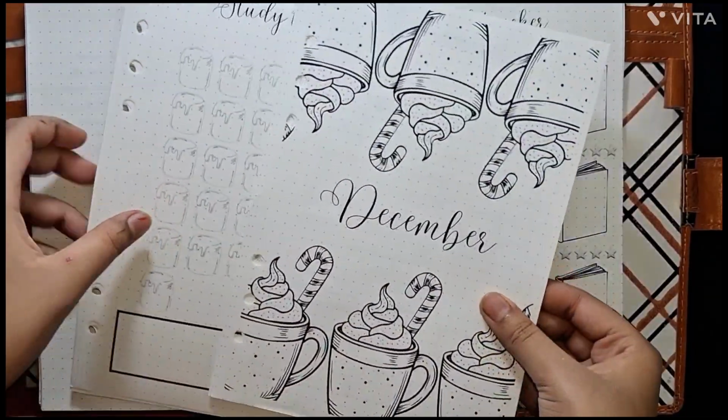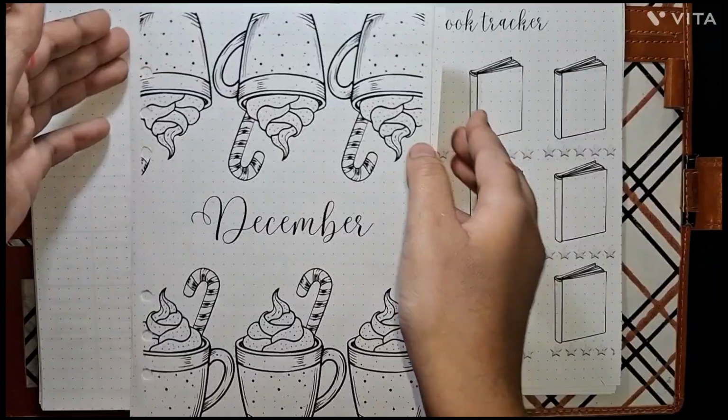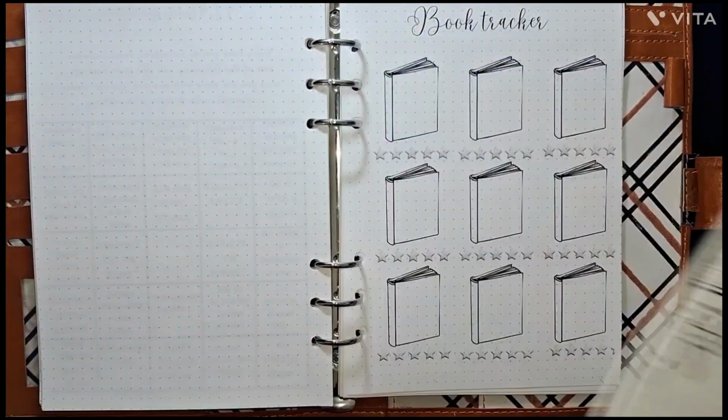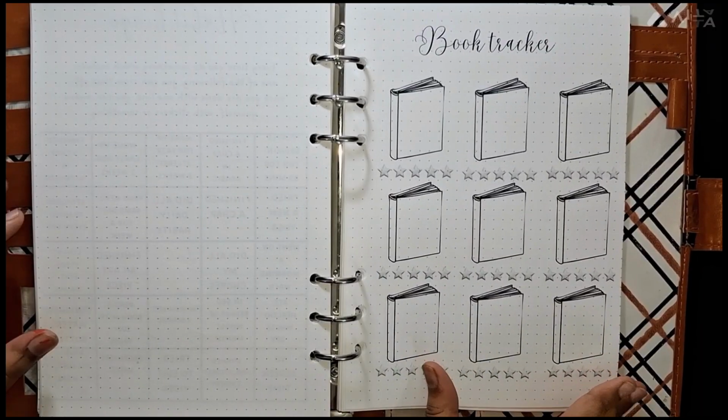And December is hot chocolate and gingerbread man. I'm going to be making a few gingerbread men in the background.